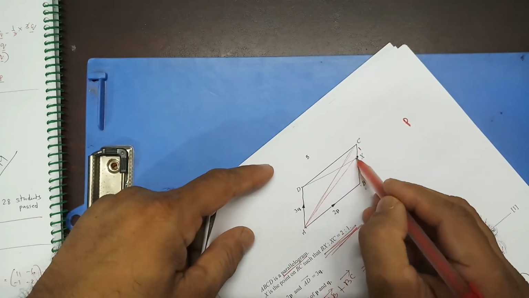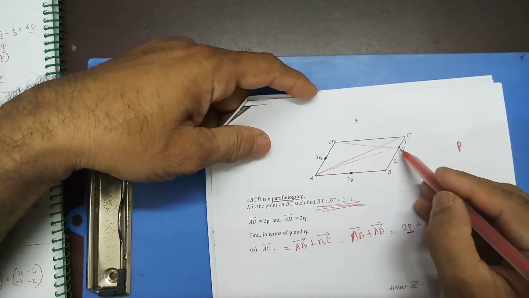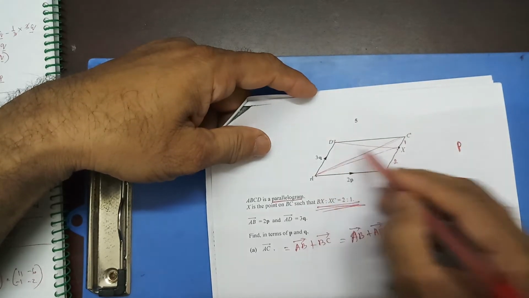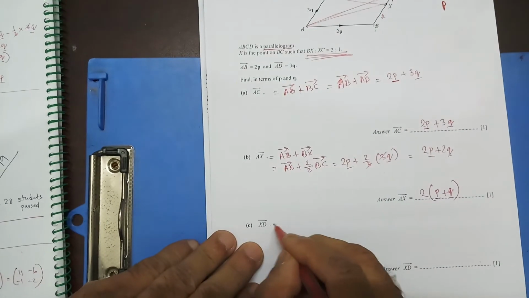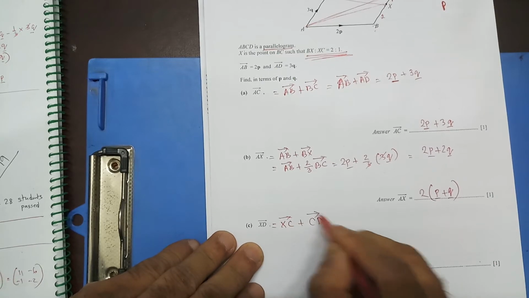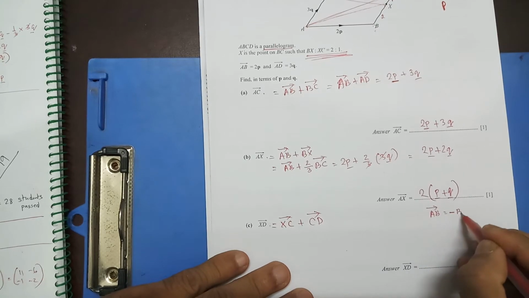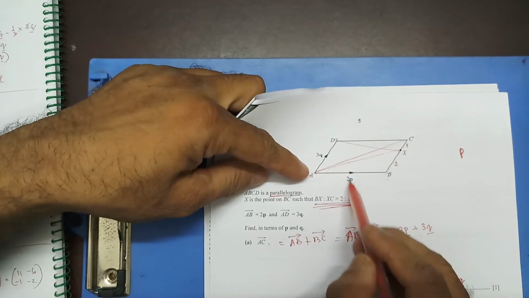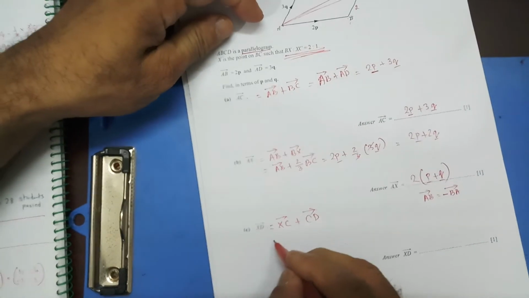Now XD, I need to go for XD, this one, X to D displacement. So I can go from X to C, then C to D, or I can go this to this, this to this, this to this, but this is a longer way to go. So I'll take the shortcut. XD can be written as XC plus CD. Now, you probably know that AB vector can be written as minus BA vector, okay? And I have this vector over here, AB is 2P. And when I say CD, that's as good as minus DC. So that's what I'm going to do.